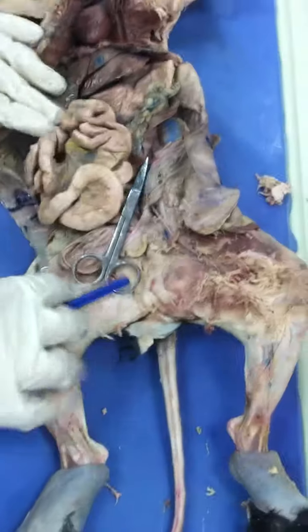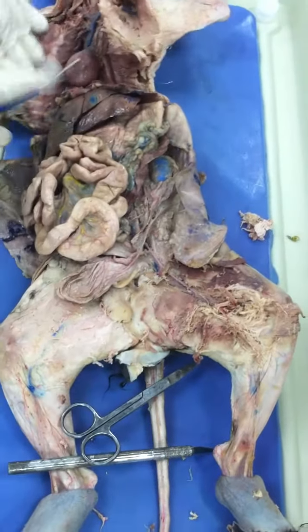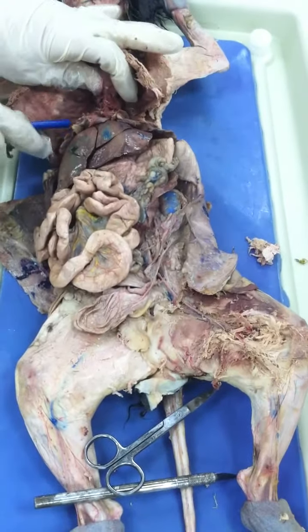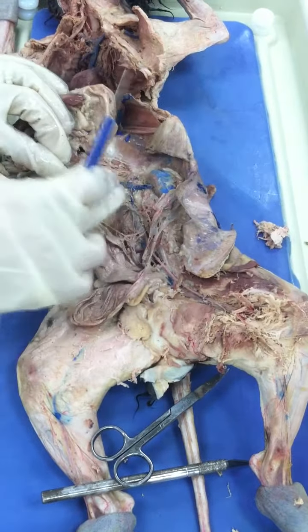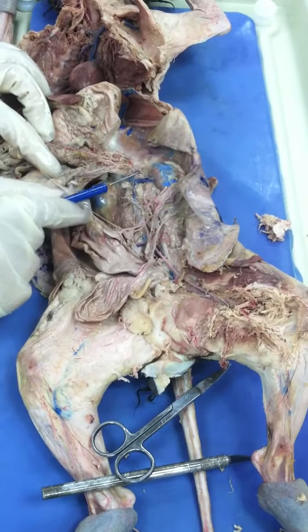Now let's go quickly to the lower body. So we encounter the inferior vena cava. We pass the diaphragm. Okay. Immediately, we're going to see this little gland. What did we say this gland is called?